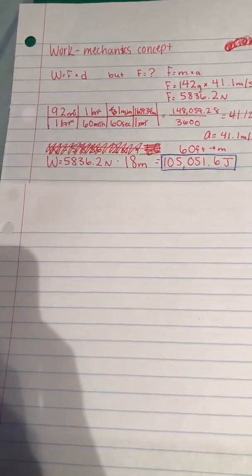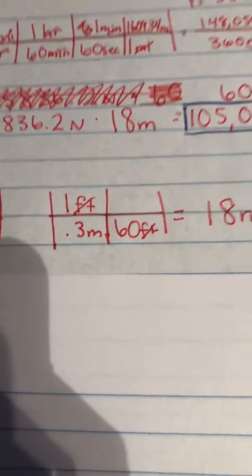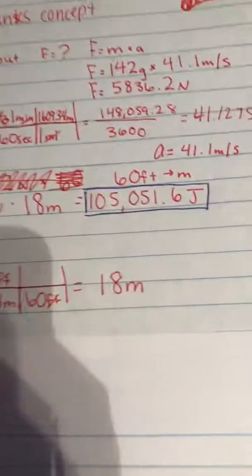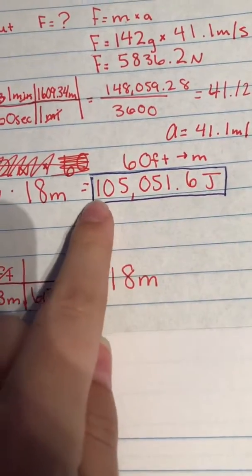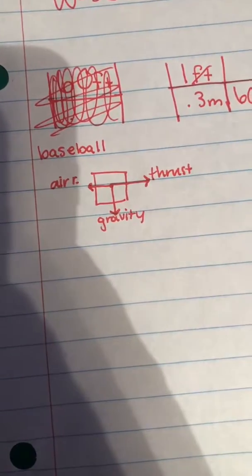See, I messed up. Your work equation is force times displacement, and for displacement, you have to figure out how far the pitcher's mound is from the home base. So then we convert it from 60 feet to meters. So then those cancel out times that. That's 18 meters. And so you do your newtons, your force times your displacement, and you get that many joules, 105,051.6 joules. Yeehaw.